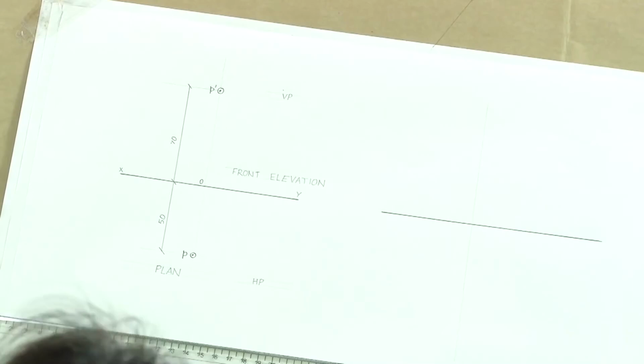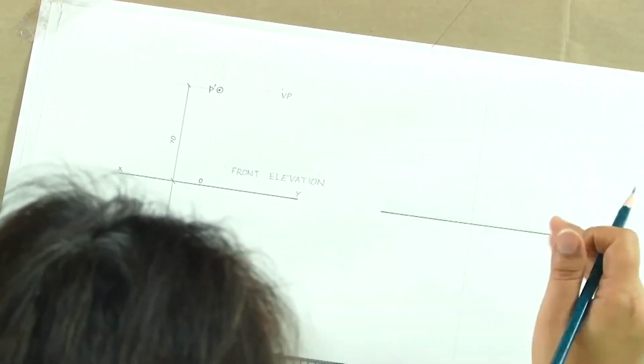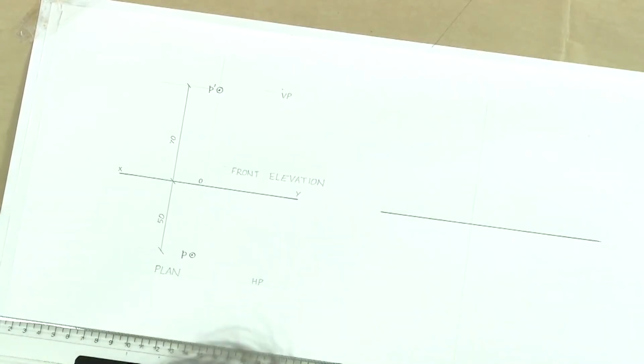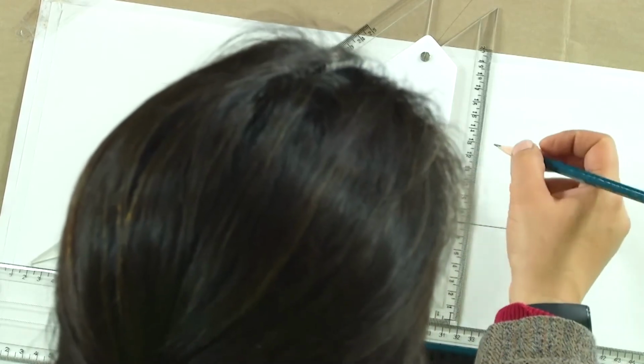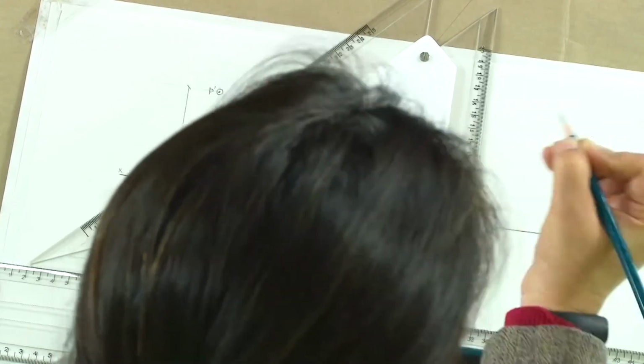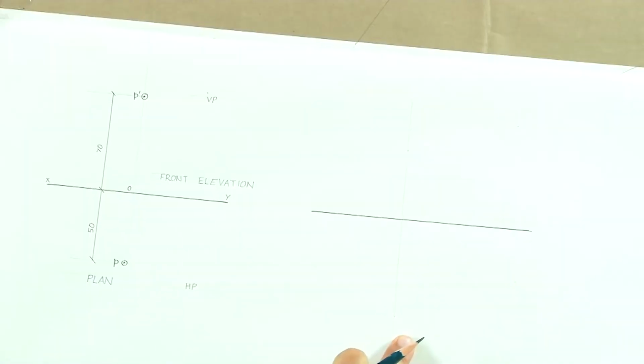So, now what would we see? We would actually be seeing HP in the top, and the moment we have HP in the top, we will actually be seeing the distance which the point makes from the front view. So, we have 50 mm seen on the top and we have 70 mm as seen in the bottom. This is actually the top view and this is actually the front elevation. Everything else remains the same.